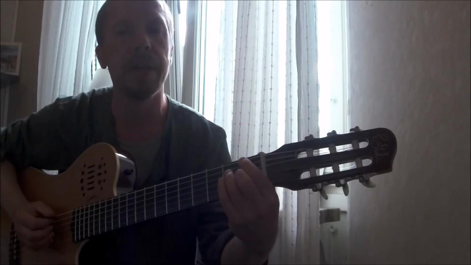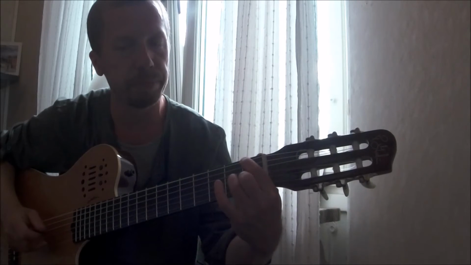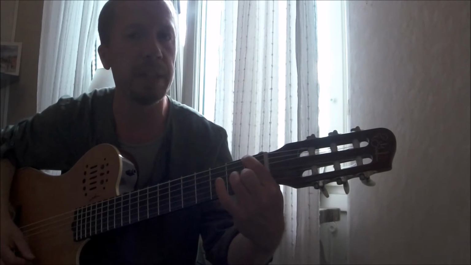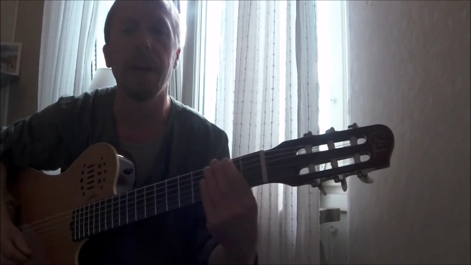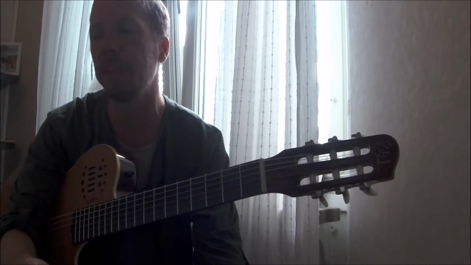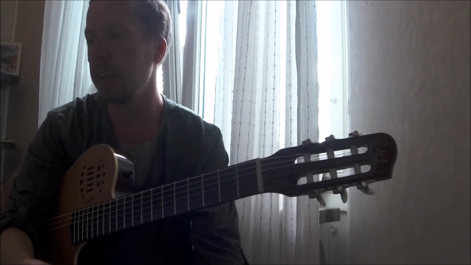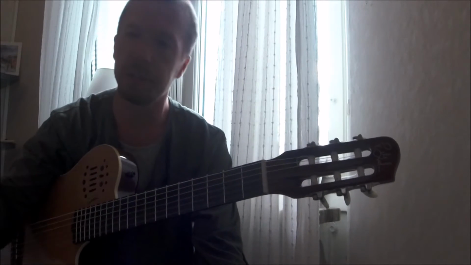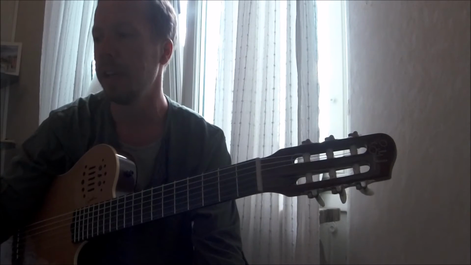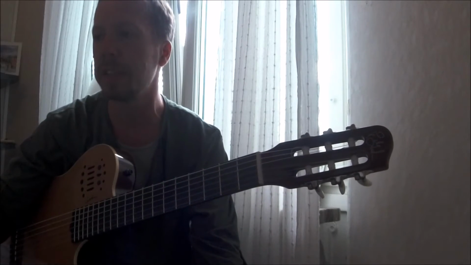So if I play a diminished chord with an E, I get this chord, F diminished major 7. So again, the scale, the obvious scale, would be diminished here, right? So F diminished, let's see what that sounds like.